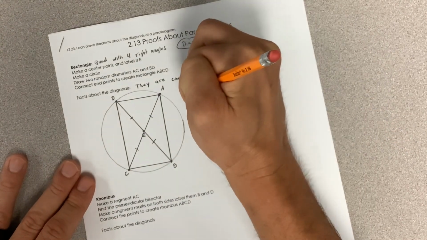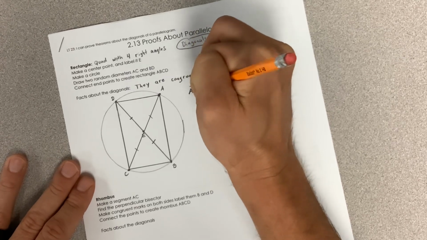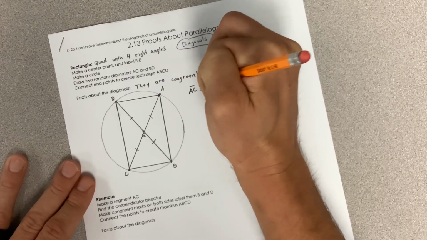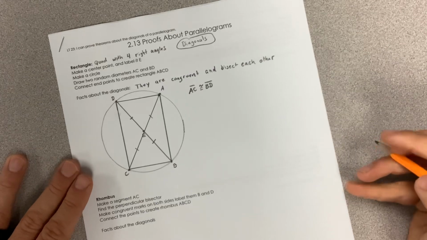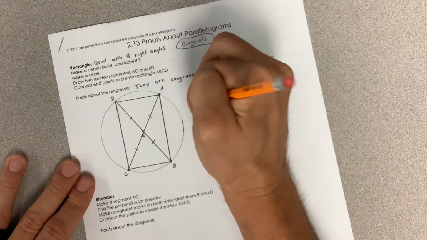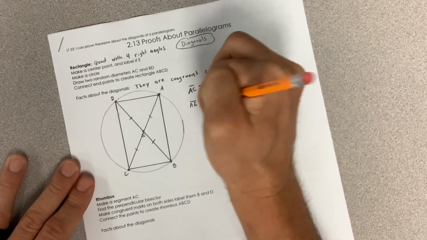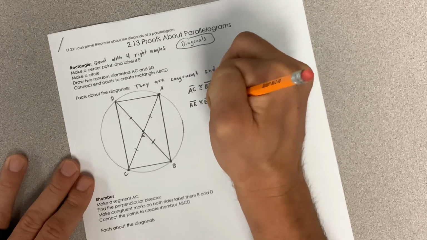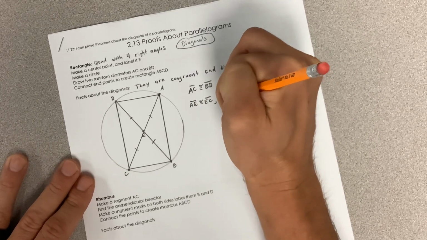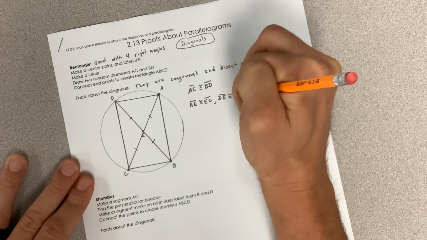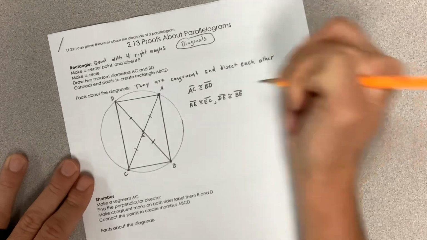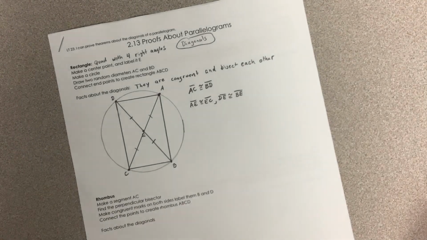Then AC would be congruent to BD. Those are the diagonals themselves. And then I could break it down into all these midpoint pieces right here. E is essentially a midpoint of everything, where we get all these minor segments congruent to each other as well.